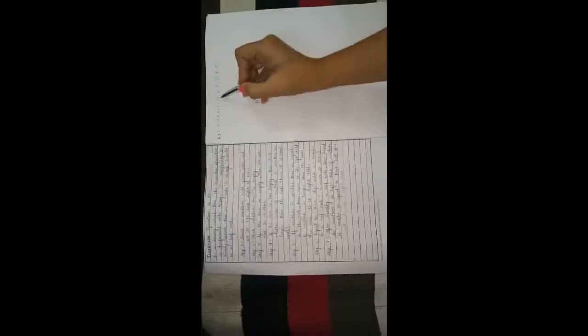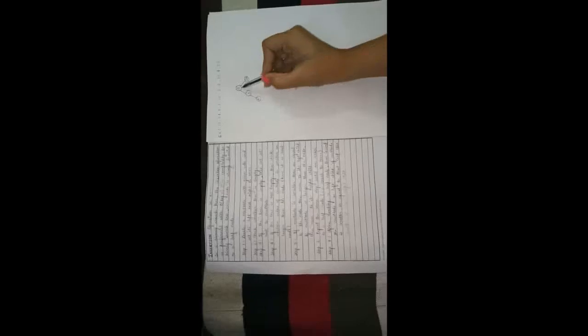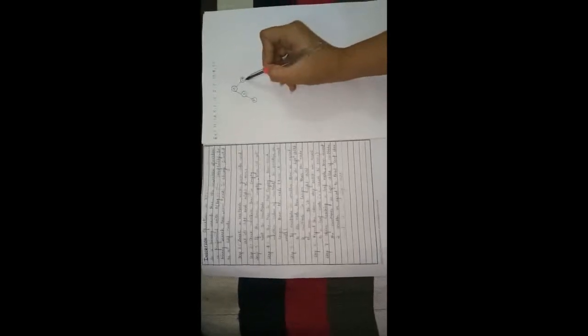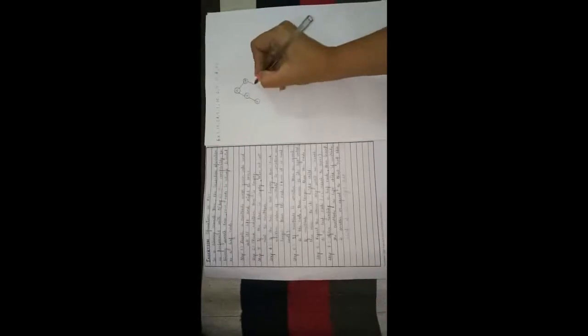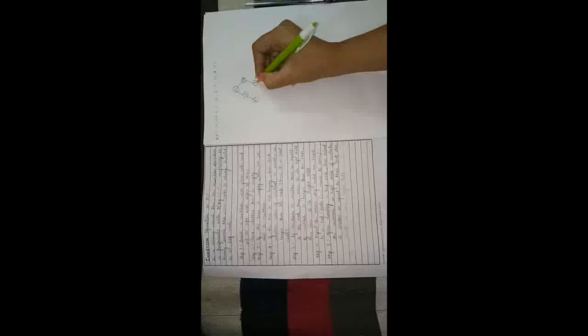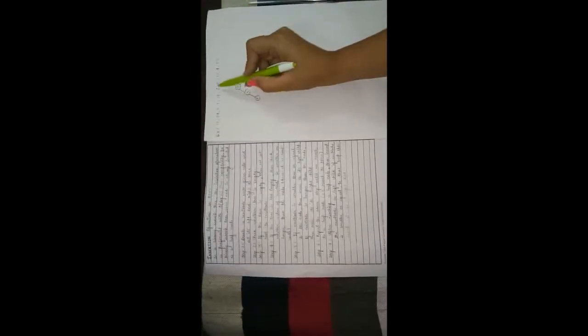Now the next element is 15. 15 is greater than 12, but 15 is less than 34. So it will come on the left side of 34. So here 15.